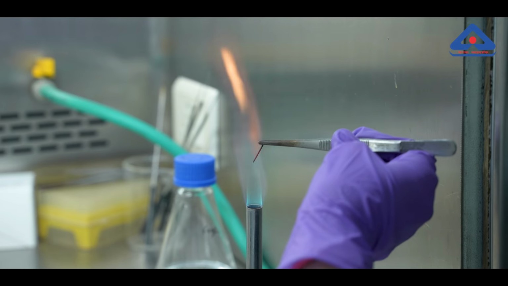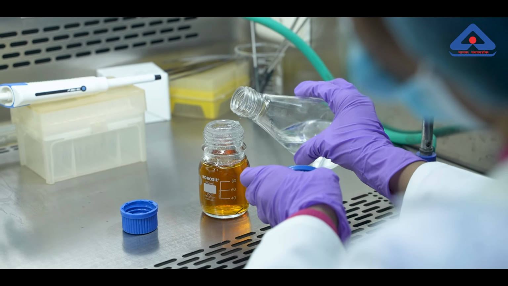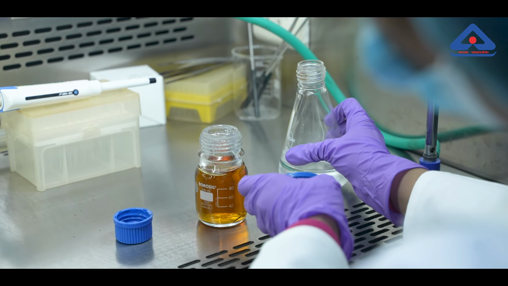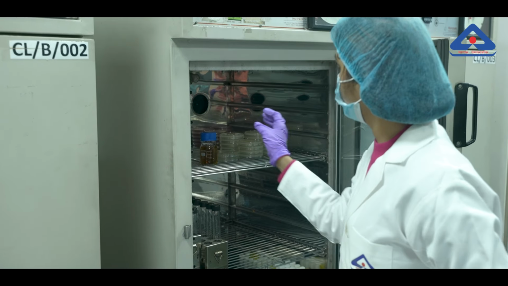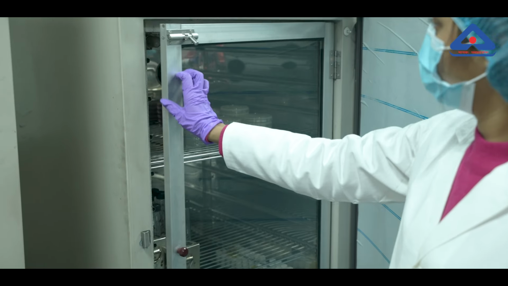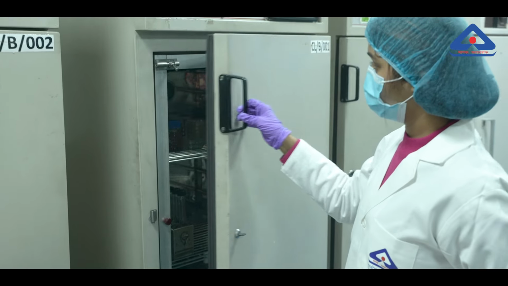Addition of a red-hot iron wire with a layer of paraffin liquid may aid anaerobiosis. The inoculated sample is then incubated at 37 degrees Celsius for 48 hours. Growth is indicated by black precipitates, confirming the presence of sulfite-reducing anaerobes.